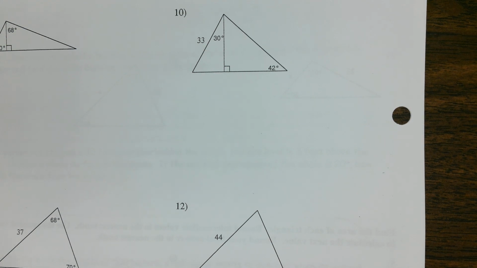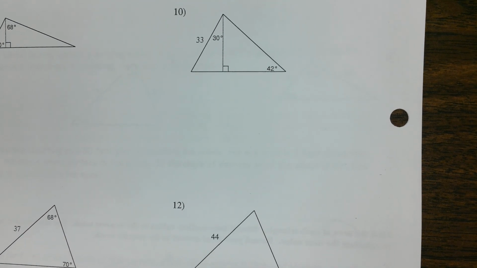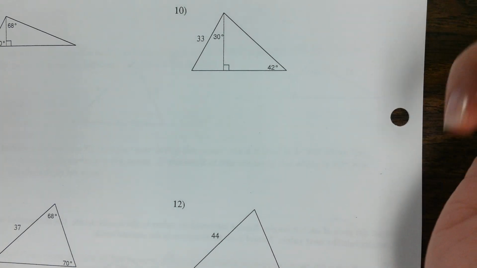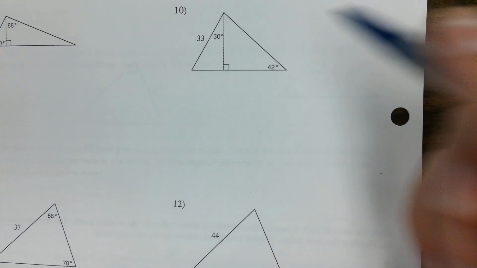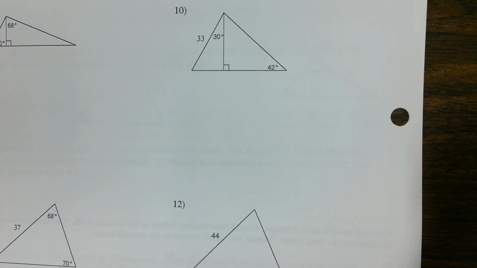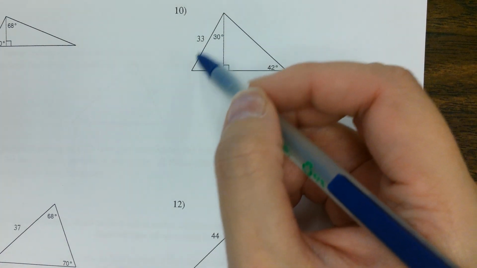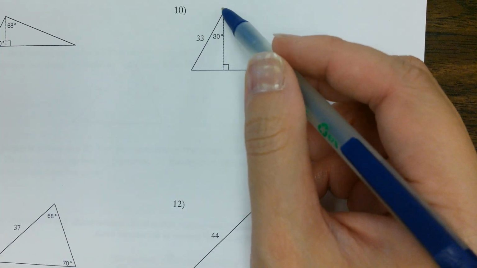The answers are given on Brightspace, but I do want to take up number 10 and 12 with you guys here. You're to look for the area of these triangles. So, how many triangles do you see here? 3, right? I see 3 triangles. This one, and this one.